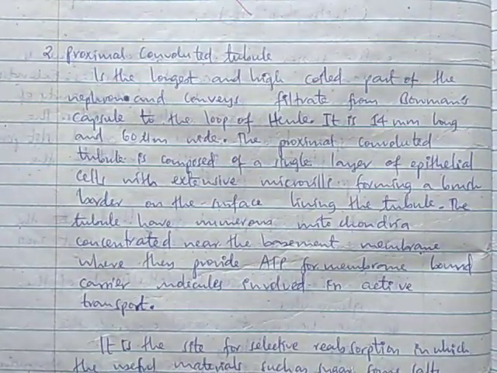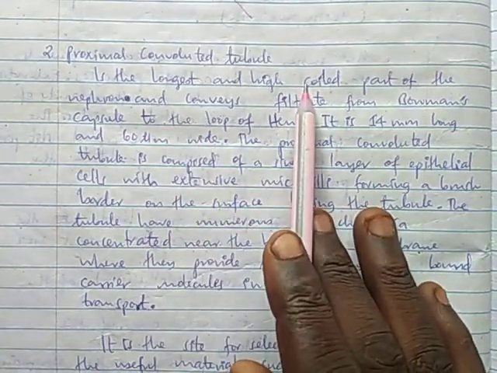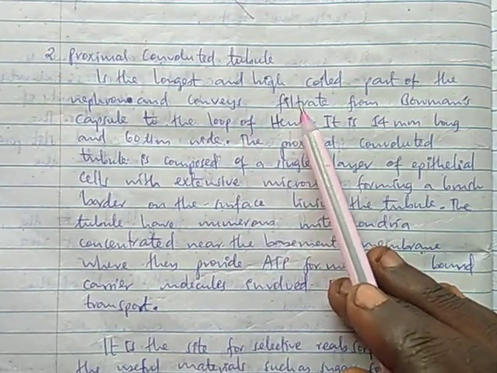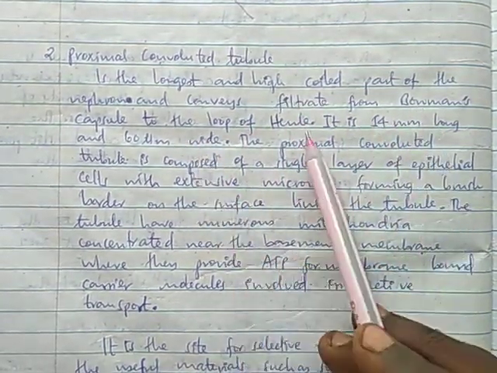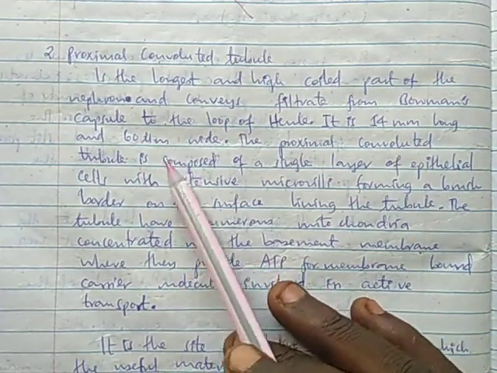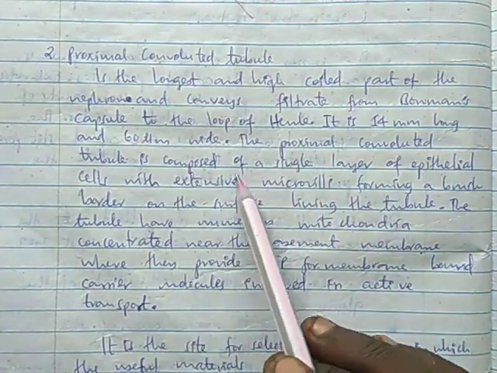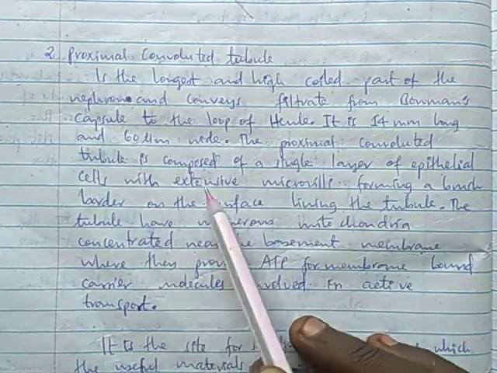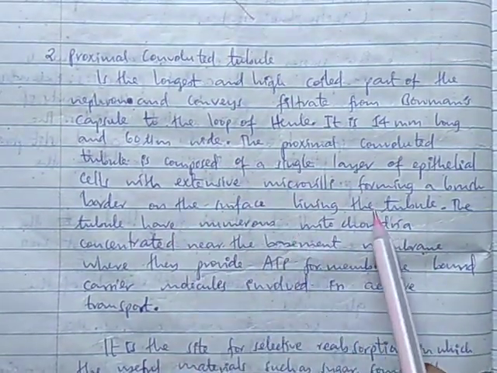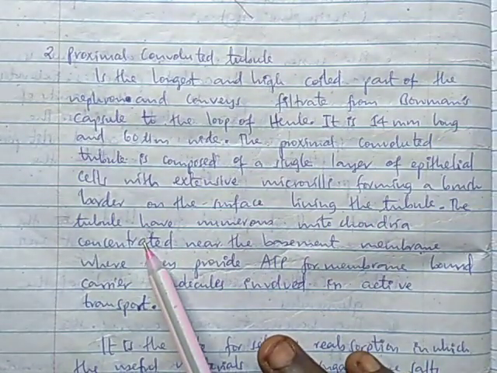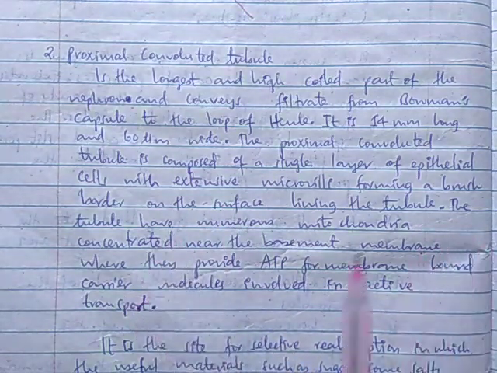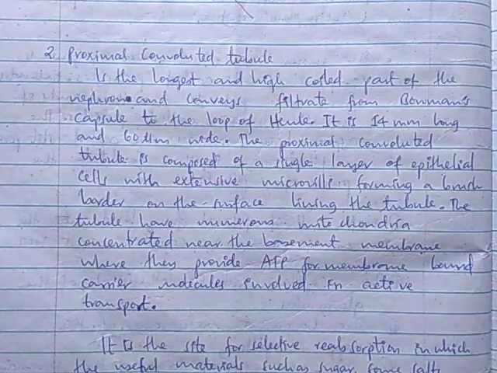So tuna proximal convoluted tube is the longest and highly coiled part of the nephron and conveys filtrate from Bowman's capsule to the loop of Henle. It is 14 mm long and 16 micrometer wide. The proximal convoluted tube is composed of a single layer of epithelial cell with extensive microvilli forming a brush border on the surface lining the tubule. So the inner epithelial cell pamoja na microvilli. Microvilli zinafanya kazi gani hapo utaona mbele kwenye urine formation.